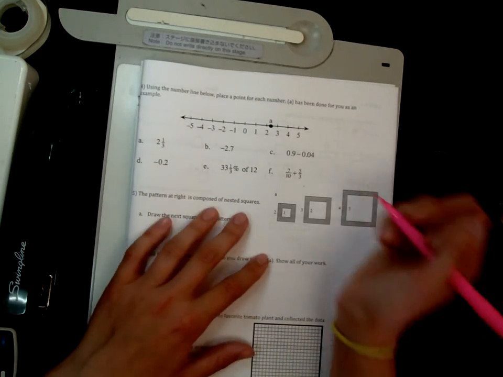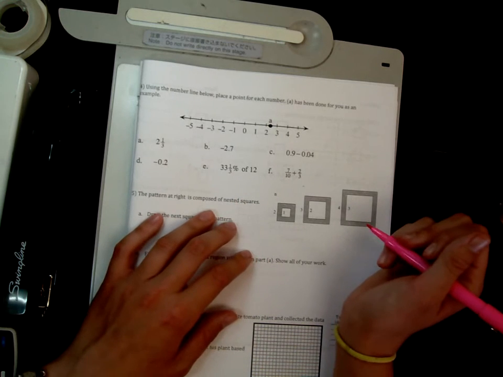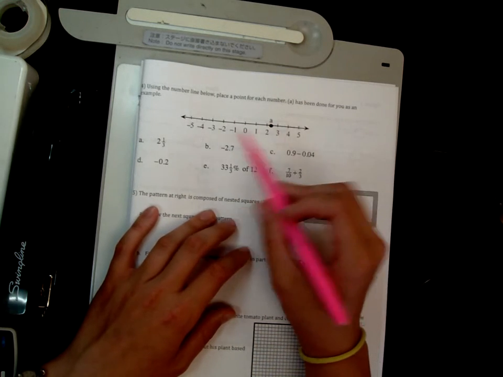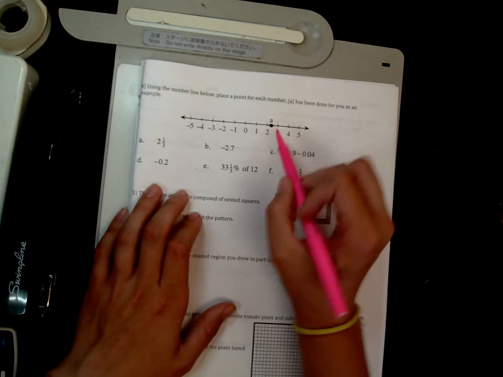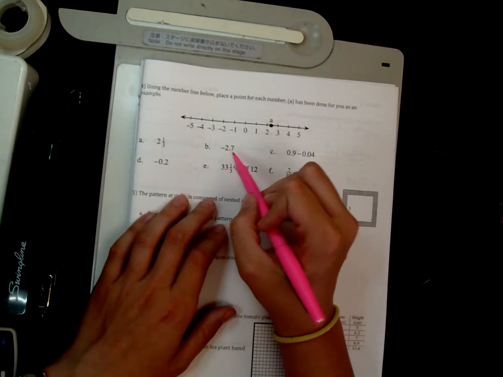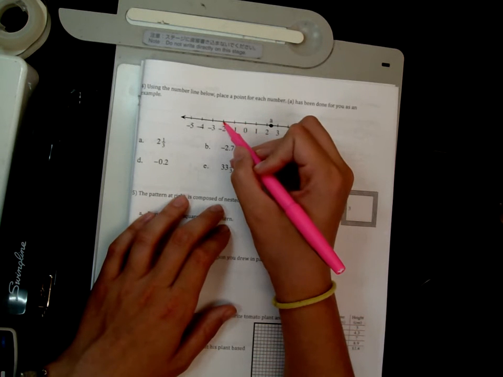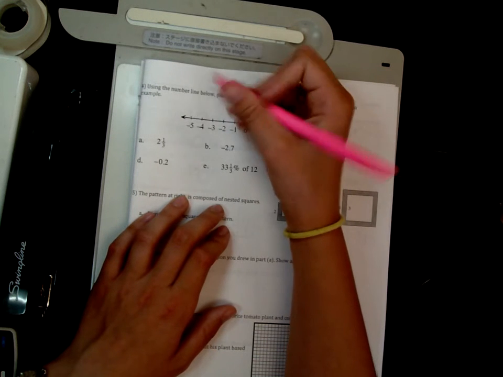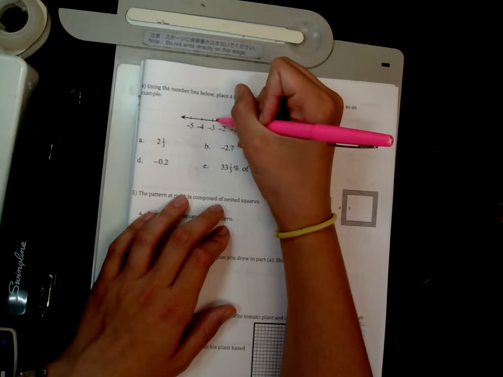Using the number line below, place a point for each number. Part A has been done for you as an example. So A is 2 and 1/3, so we went over to 2 and then a little bit. B is negative 2.7, so I go negative 2, and then 0.7 is closer to negative 3, so that's right about there.